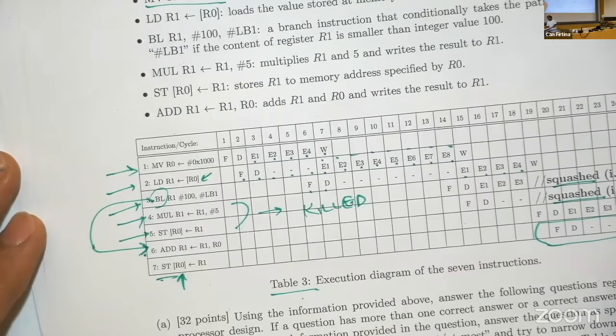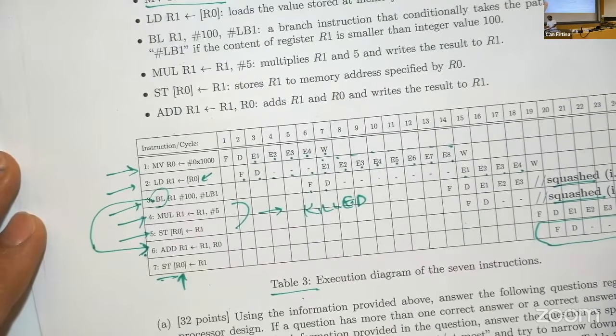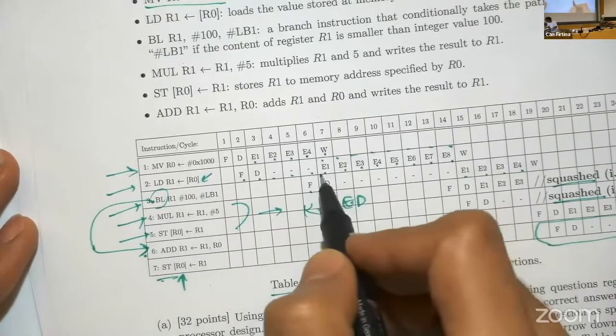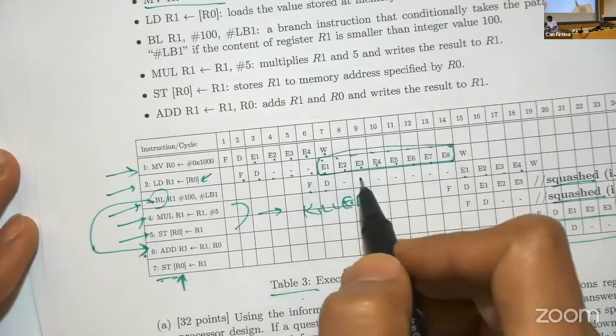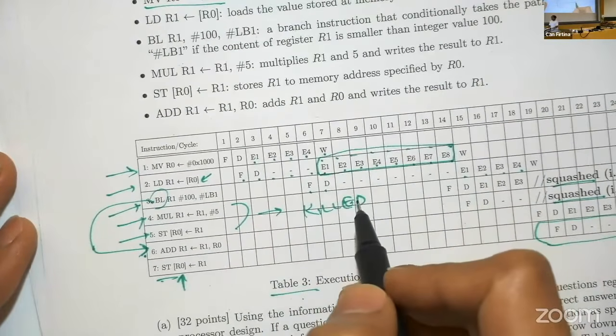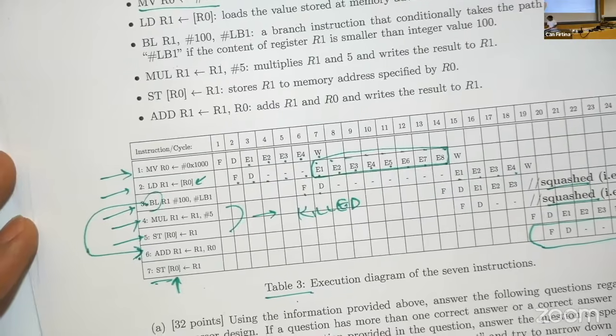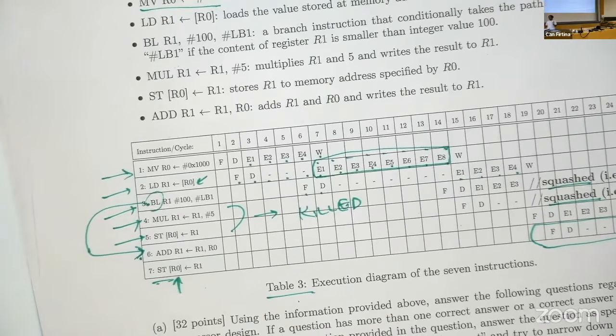So this instruction spends a single cycle in the execute stage compared to this load instruction, which spent 8 cycles in the execute stage. Do you notice the difference? Can you guess where this difference would come from? Most likely a cache miss. Yeah, you're absolutely right. So we have set up the premise of the question.